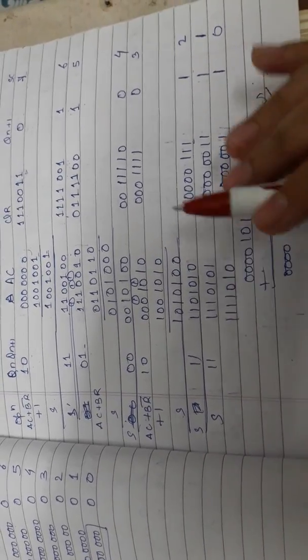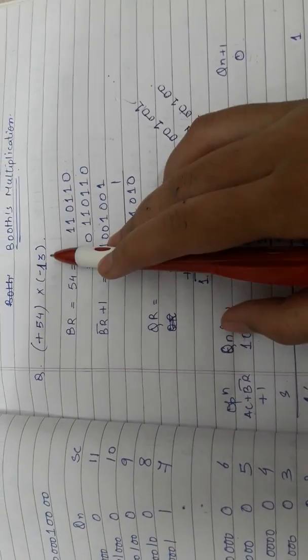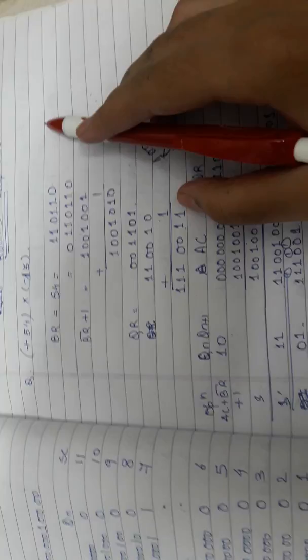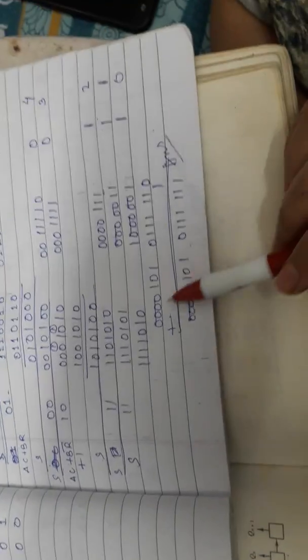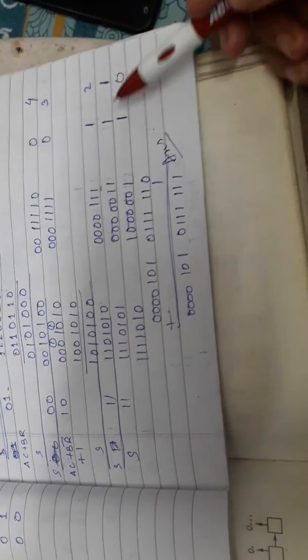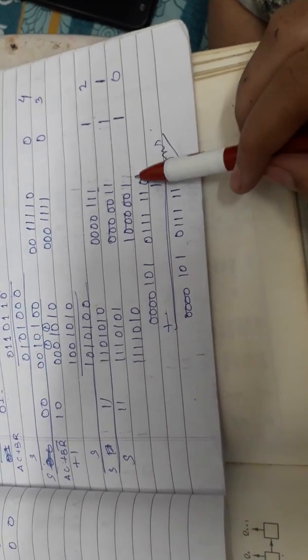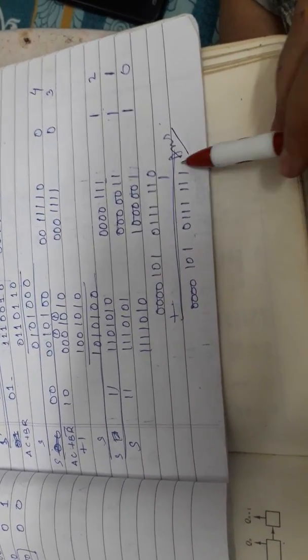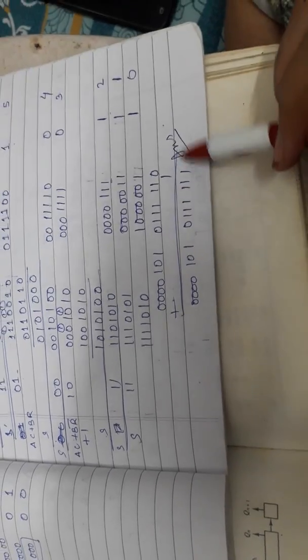But this is not the final answer. Why? Because plus 54 and minus 13, when you multiply them, you'll get a negative sign. So for that, I have to convert this answer into 2's complement. So first you have to calculate the 1's complement, and then you have to add a 1, and you'll get the 2's complement. And this is my final answer.